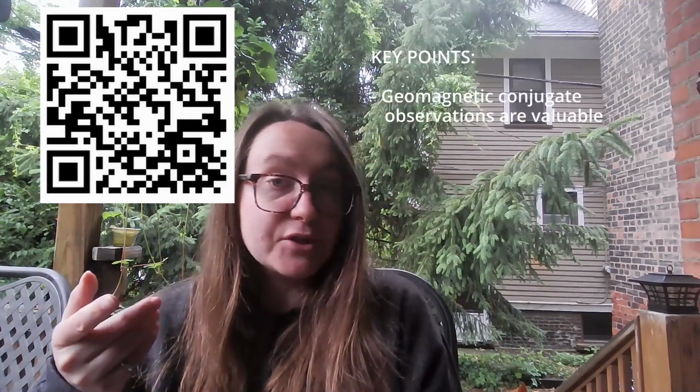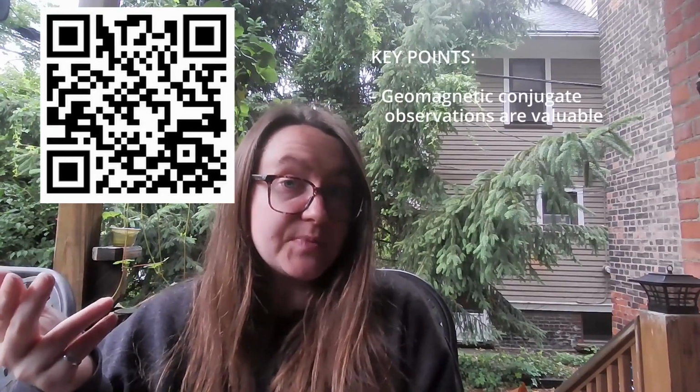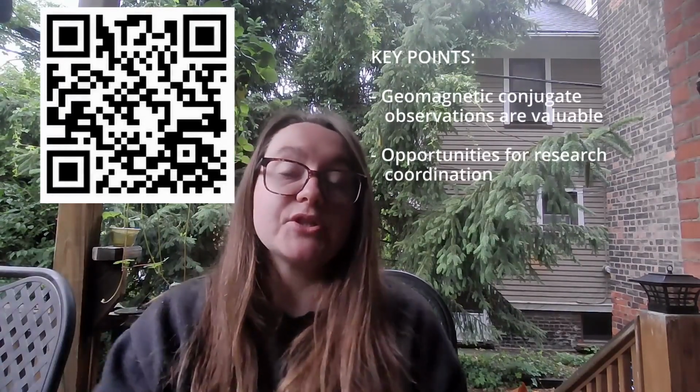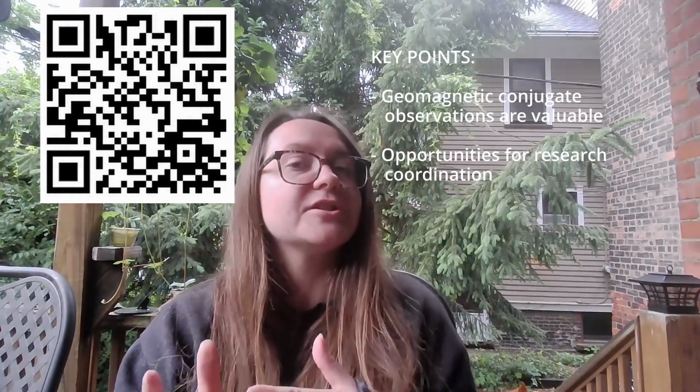So to recap, geomagnetically conjugate observations are useful. They can give us a lot of information about the flow of energy in the Earth's geospace system, and they're one of the things that make the polar regions valuable as a scientific observing platform. We could use more of them, especially in coordination with research organizations in the Northern Hemisphere who are interested in space weather and who have conjugate locations overlapping with the Antarctic.